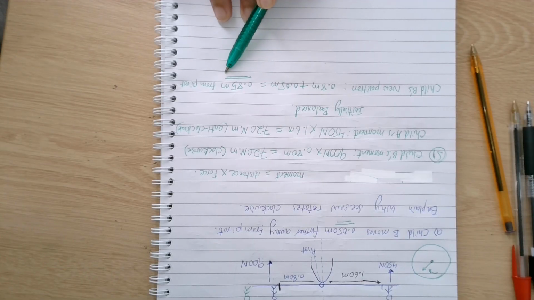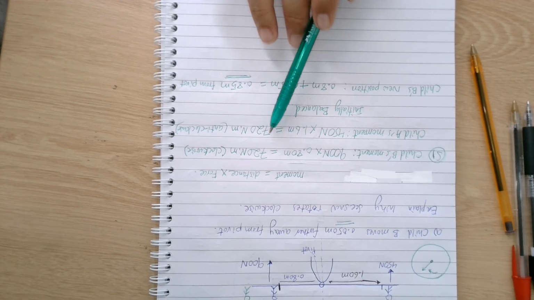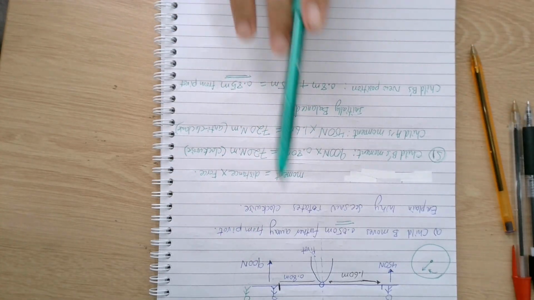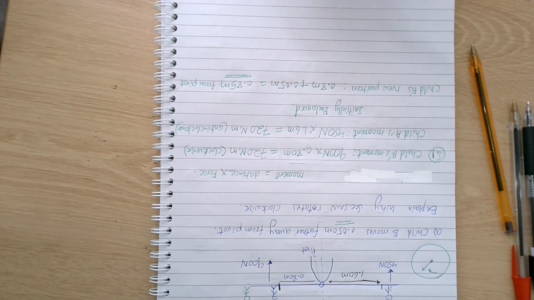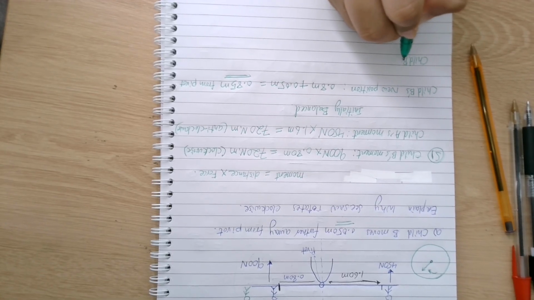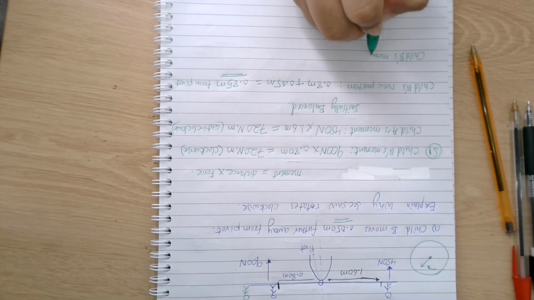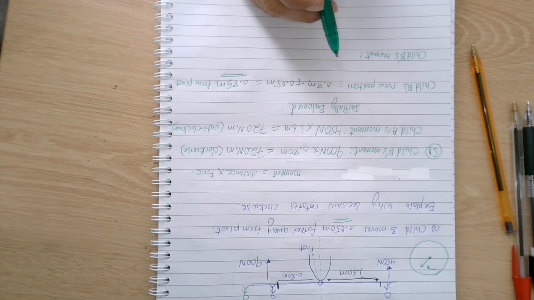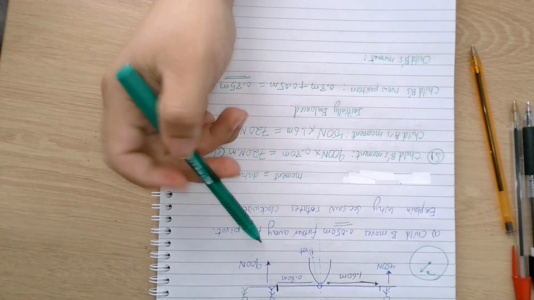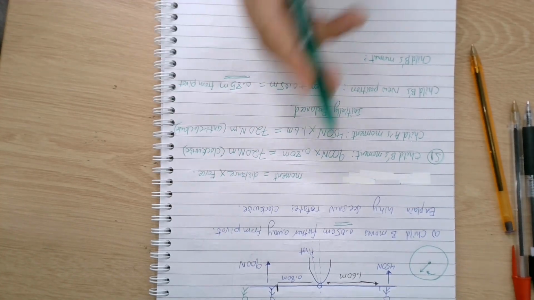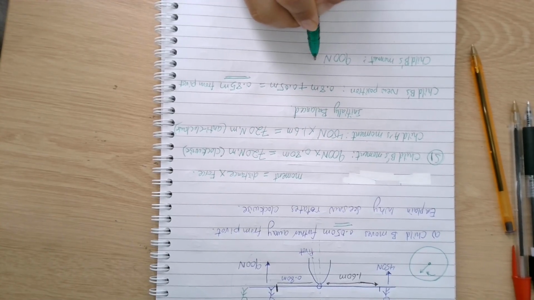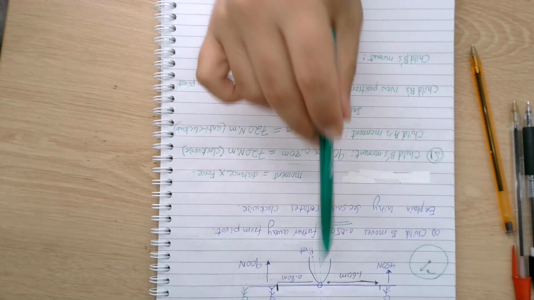What happens is that now we have to calculate the moments again relative to the new position of child B and child A. So child B's moment: the force hasn't changed, so that's 900 Newton multiplied by the new distance.